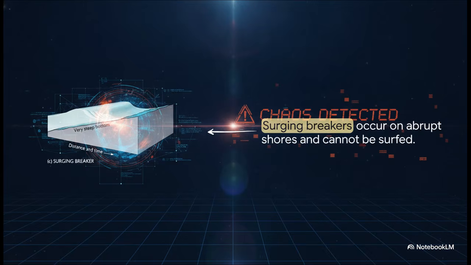And then we have this chaotic scenario, the surging breaker. If our simulated wave hits a highly abrupt, very steep shore, it literally never gets a chance to properly break. The wave energy just violently and instantly surges right up the beach. These waves don't curl, they rapidly lose their structure, and yeah, they are completely unsurfable.